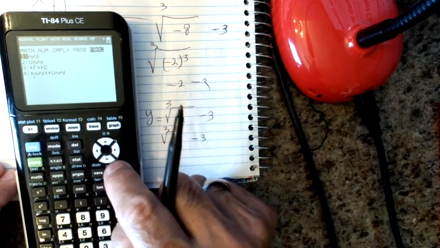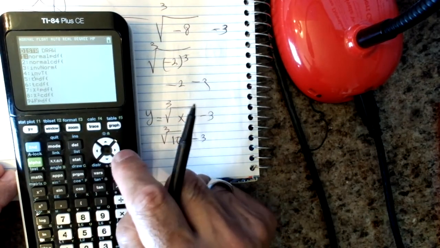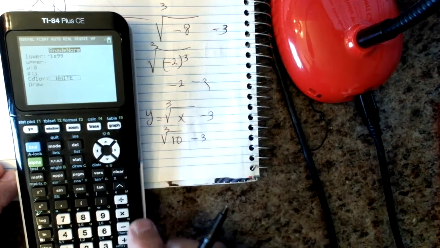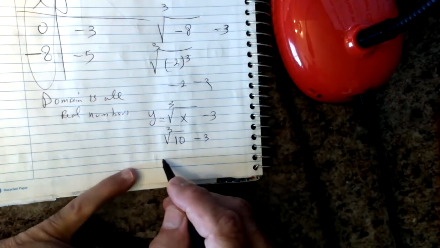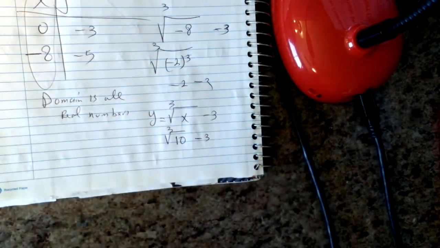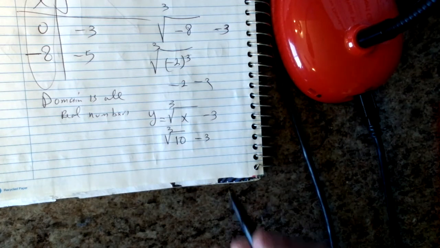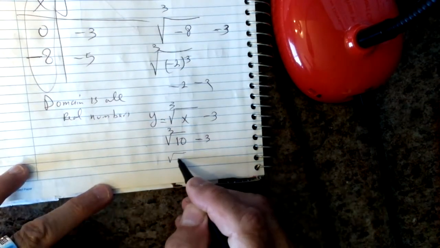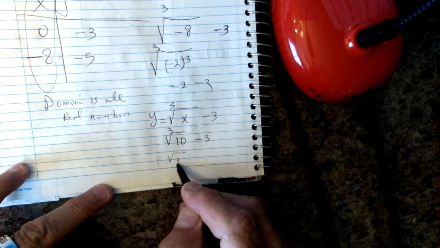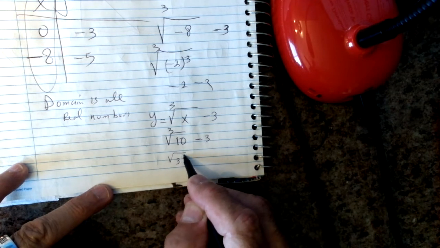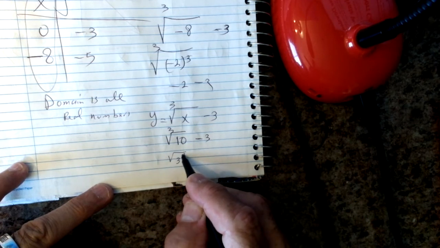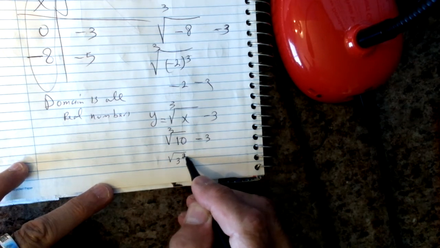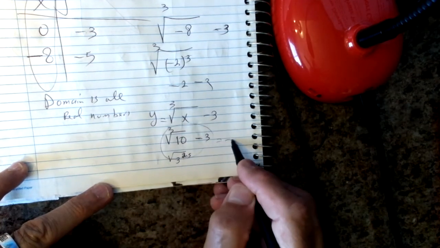This is a calculator that doesn't have that one. Well, let's say this is cubic root of 10, it gives you a value. Let's say it's like 3 to the power of 3, which is 27, or 3 to the power of 2.5 or 2.9. So the outcome gives you a negative number.